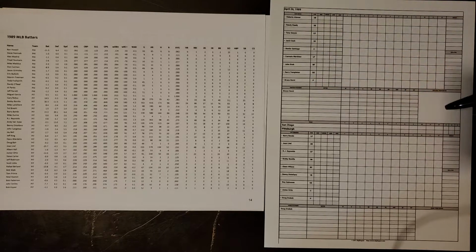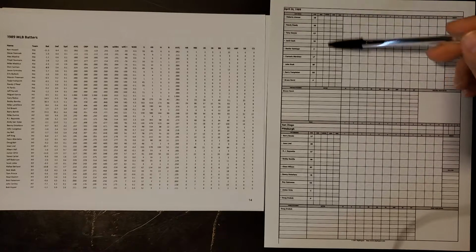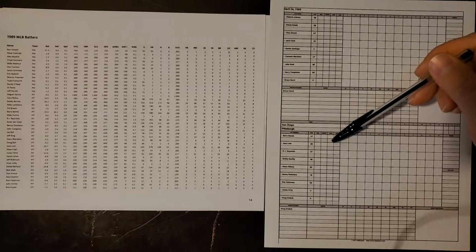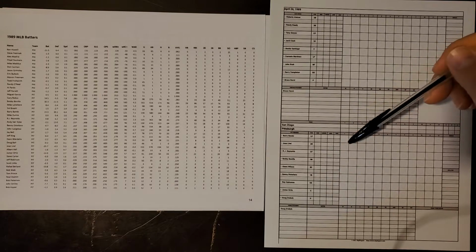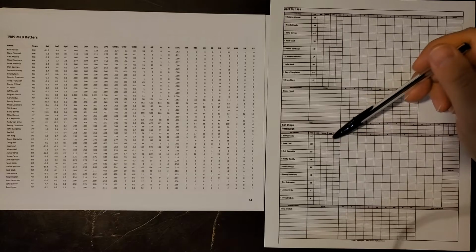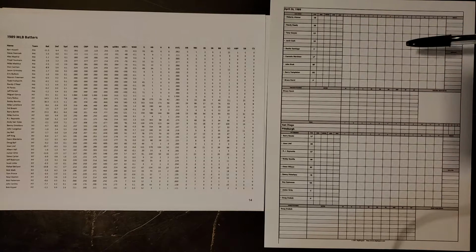You've got places for pinch hitters. We don't have those things in On-Base Baseball, but what we do have is 3 columns: batting runs, defense, and speed. So I just repurpose these.